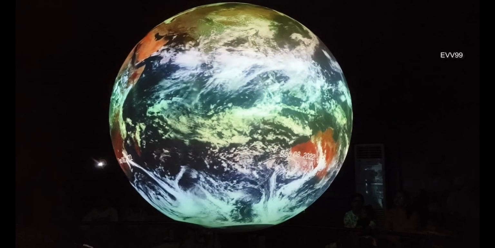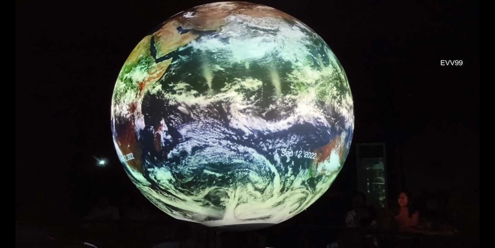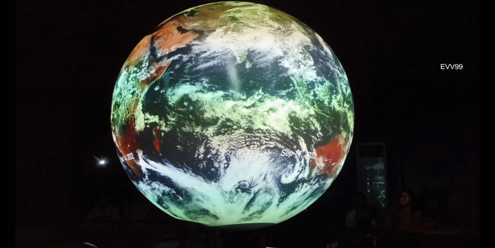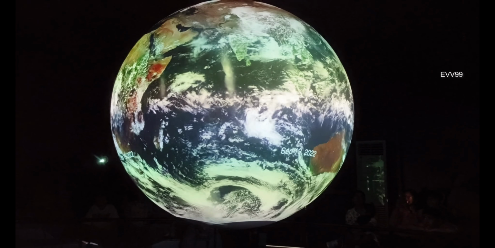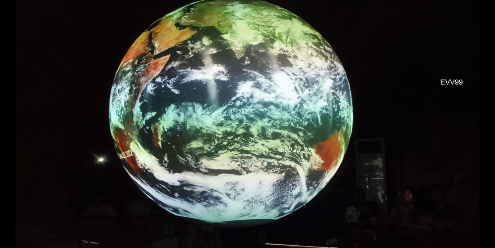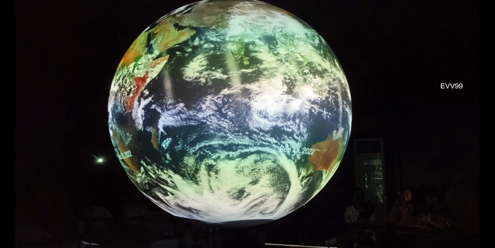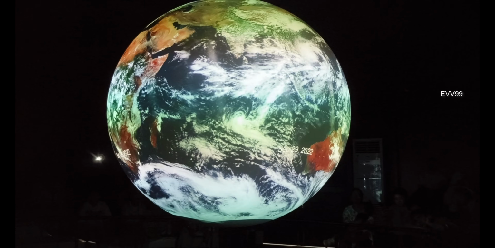Now you are seeing the Earth with the cloud, with the weather pattern for a month in the year 2022, in the month of September. Different days you are seeing how clouds change. Now you realize that sometimes the weather report is very accurate and sometimes it's not, because it changes every day. You can see here.